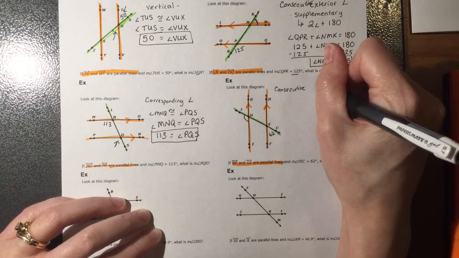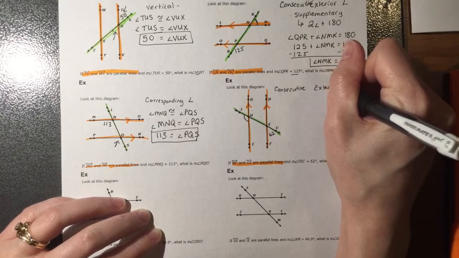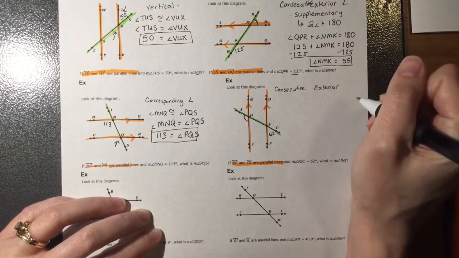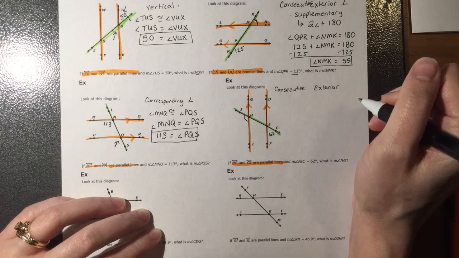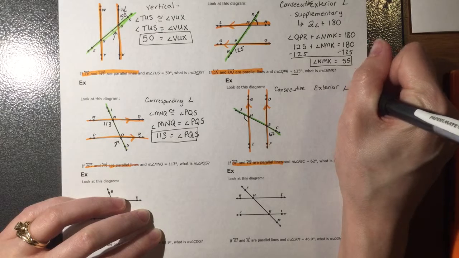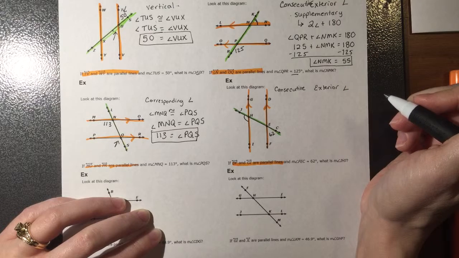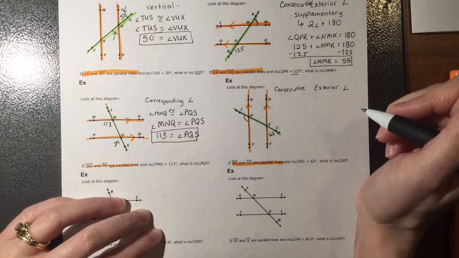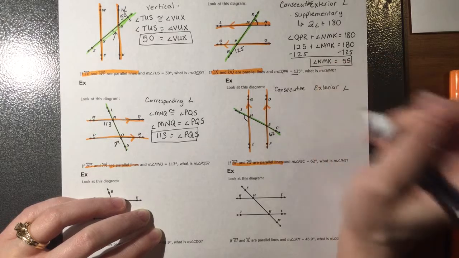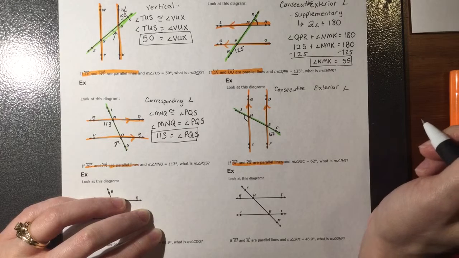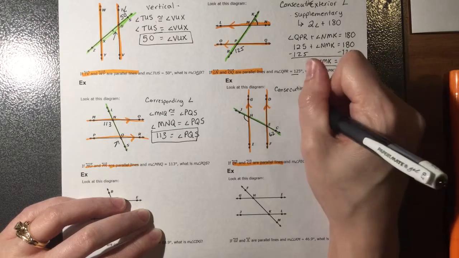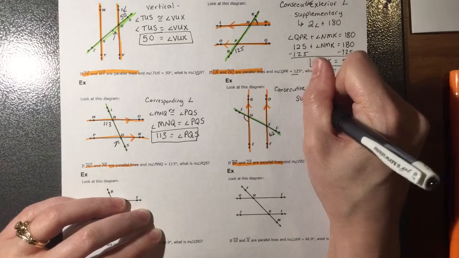They're both outside. So we've got consecutive exterior angles. And if we look back at our consecutive exterior angle theorem, it tells us that those angles are going to be supplementary.